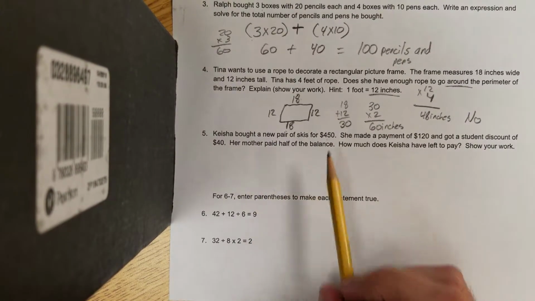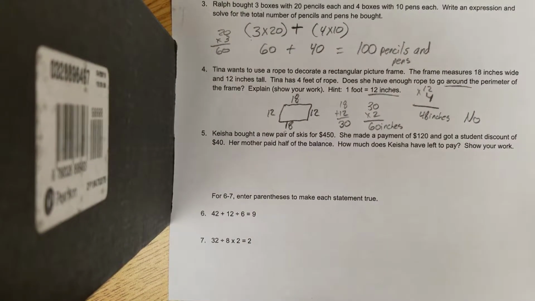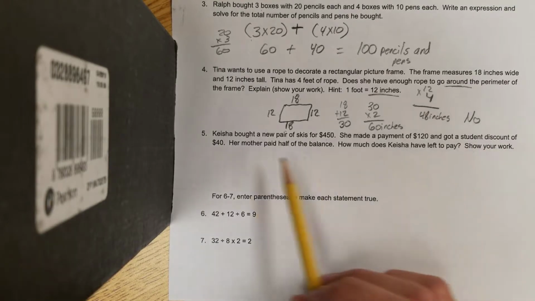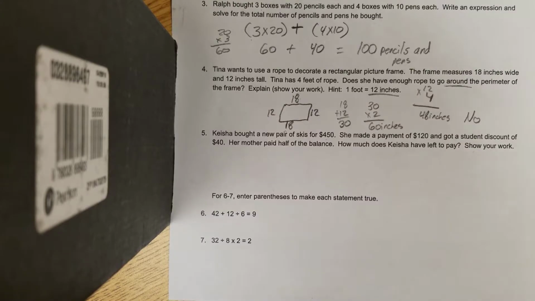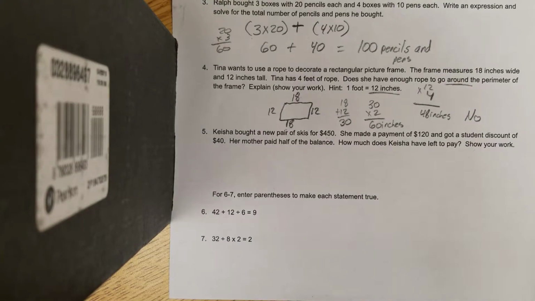Keisha bought a new pair of skis for $450. She made a payment of $120 and got a student discount of $40. Her mother paid half the balance. How much does Keisha have left to pay? We did this one in class, so I'm going to go quick on it.